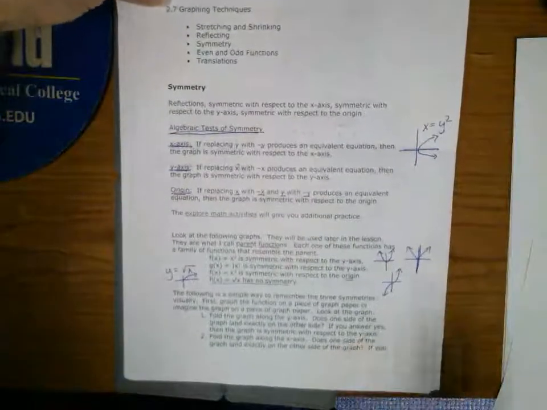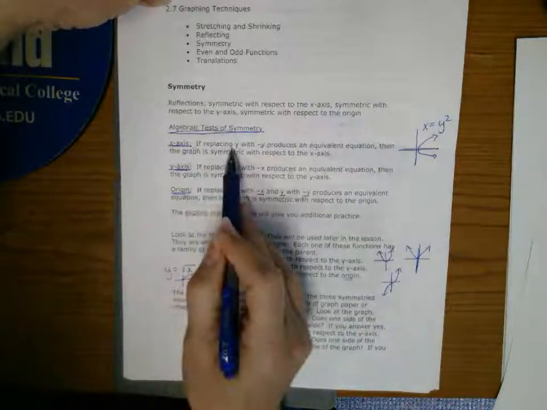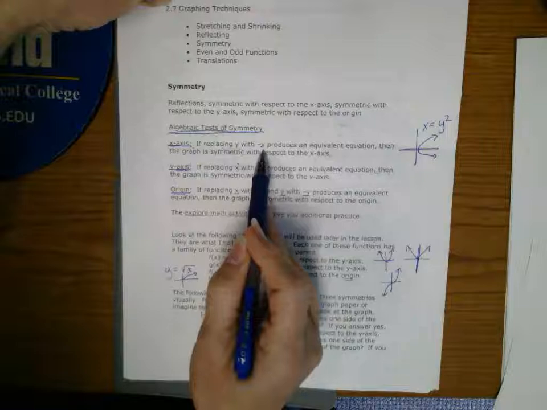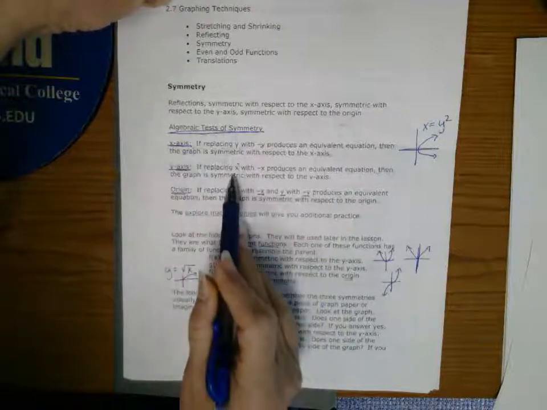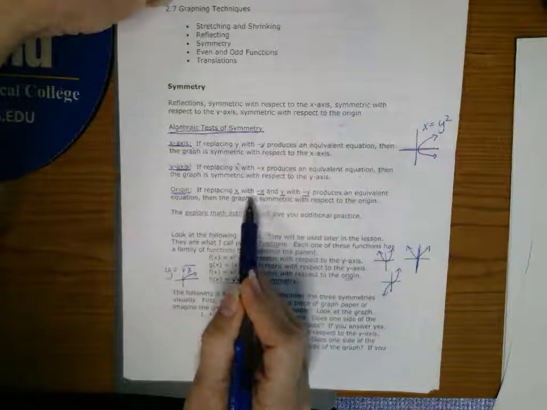But to be on the safe side, the official definition, that's what we saw on the first page. You can algebraically replace y with negative y to check for the x-axis, replace x with negative x to check for the y-axis, and then you have to replace both to check for the origin.